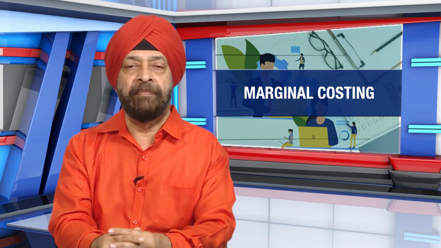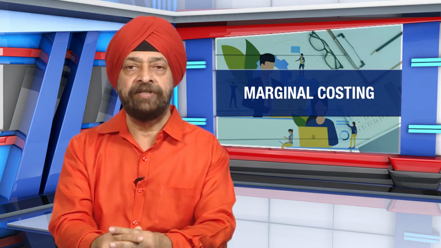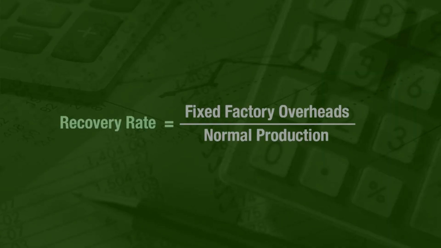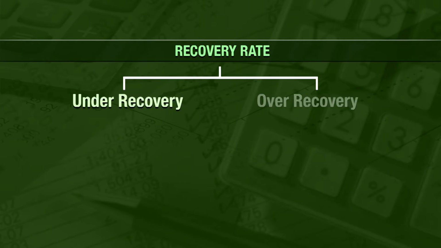external factors. If our demand is 80,000 units, we have to recover our entire fixed factory overheads by producing and selling 80,000 units. We cannot consider our installed capacity of 1 lakh units. Therefore, the normal production capacity determination is very important. To determine recovery rate, the following formula can be used: fixed factory overheads divided by normal production. When there is a case of recovery rate, we have to understand two terminologies: under recovery and over recovery.